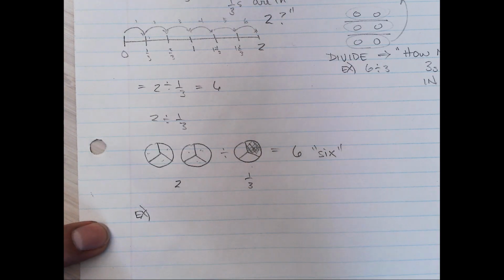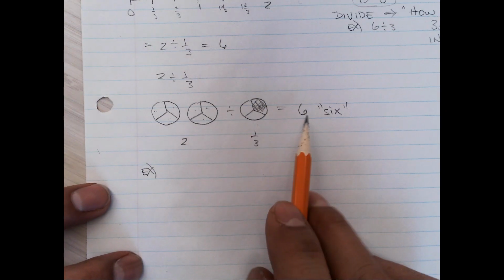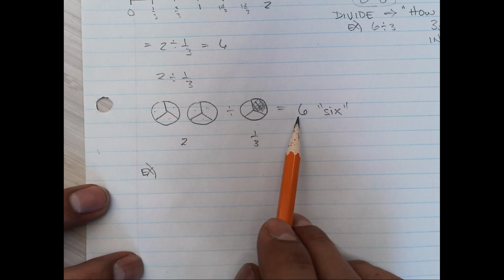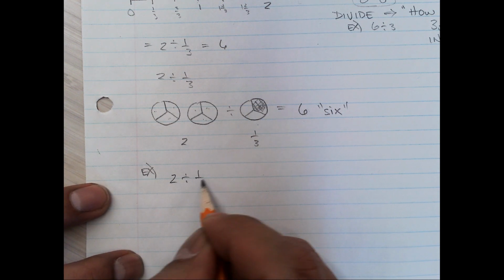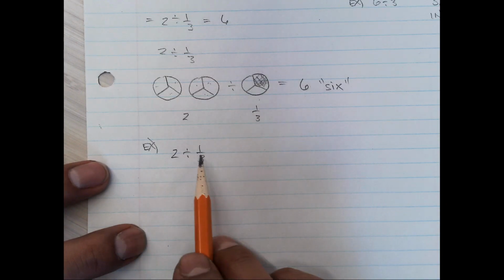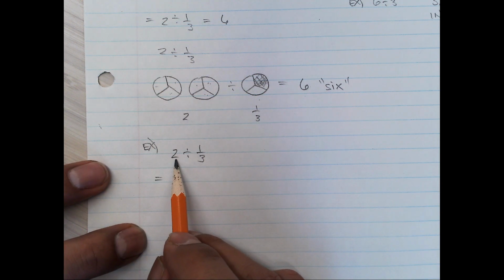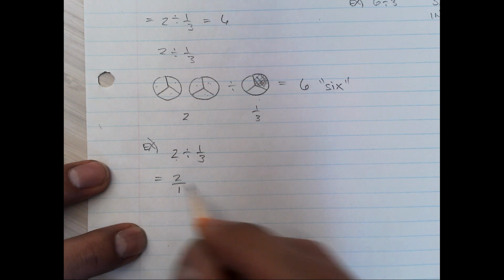I'll show you how to do the math for this, the algorithm, just to see if we're actually correct. When we take 2 and divide it by 1/3, we should get 6 mathematically. So we're going to write this again. How is the math done for this? Well, first thing I do is write this whole number 2 as a fraction over 1, denominator 1.